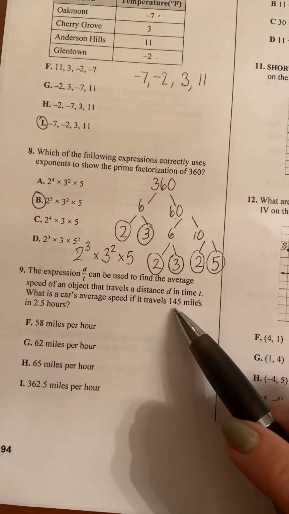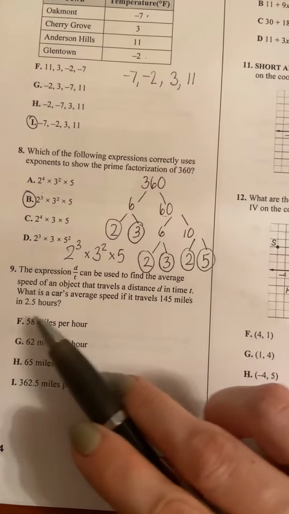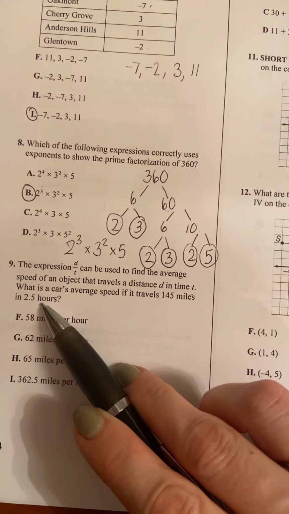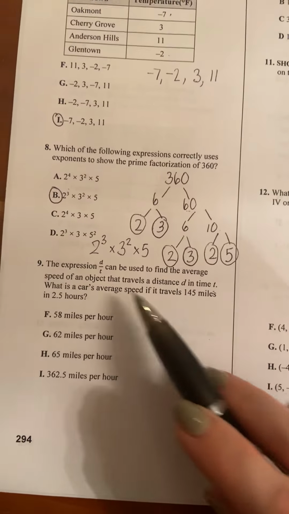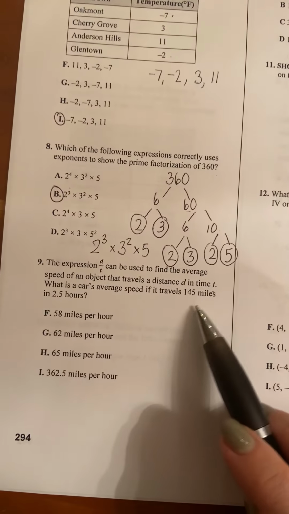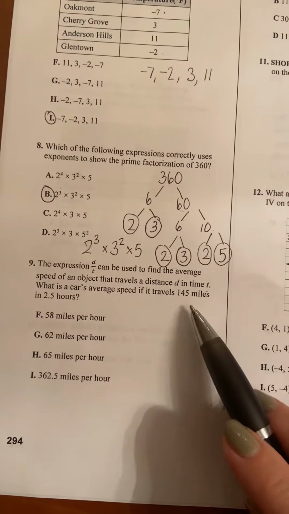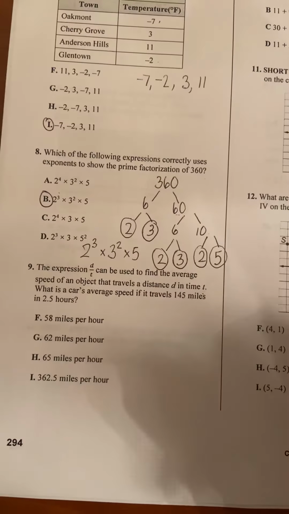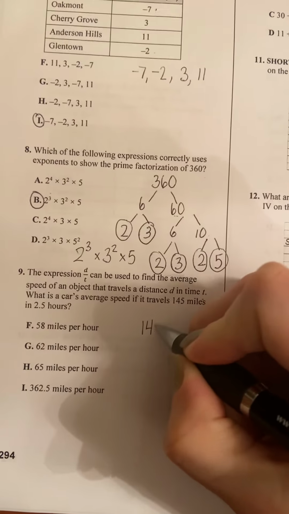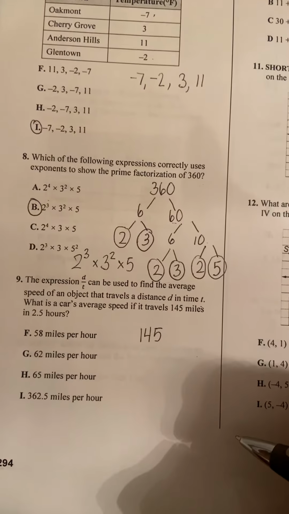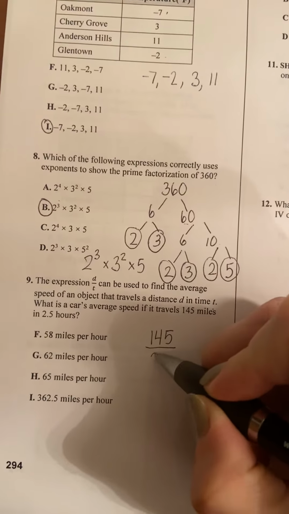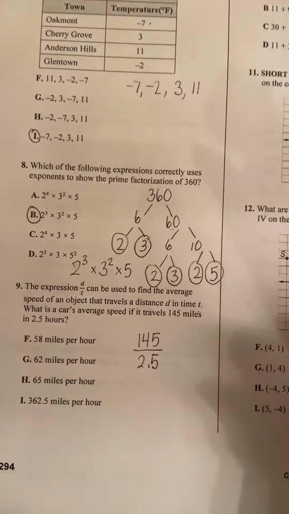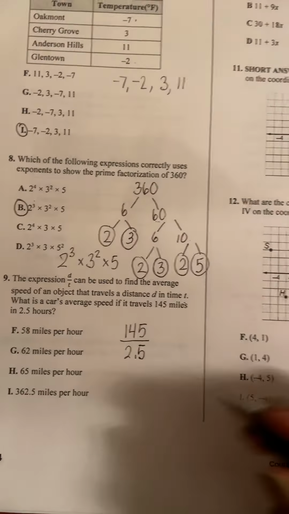So if it travels 145 miles in 2.5 hours, what's the average speed? So you have to decide, well, which one is d, which one is distance, and which one is time? Well, obviously miles are the distance, hours are the time. So take 145, that's your d, that's your distance, divide it by 2.5, that's your time.